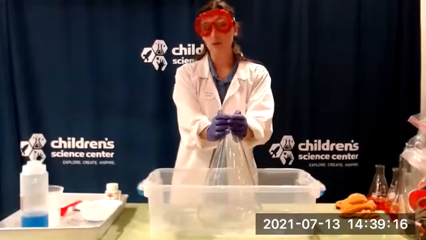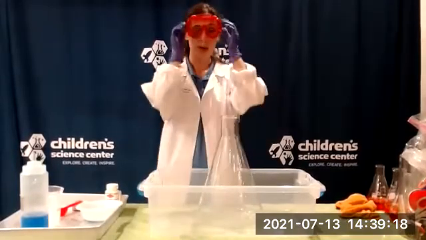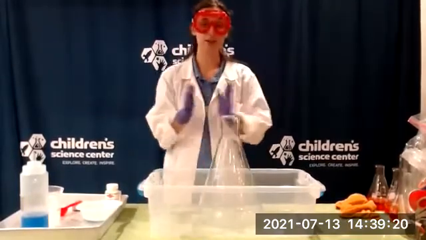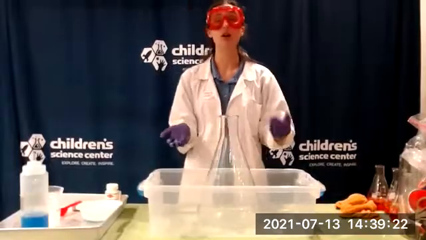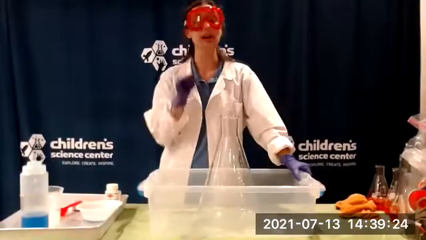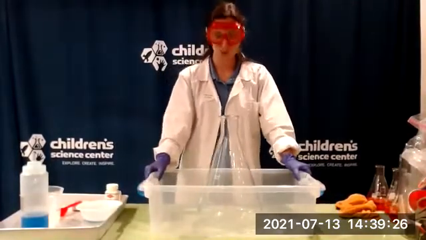But even though it makes it go faster, we still have to find a way to see it. So does anyone have a suggestion from maybe something we did earlier to see how we can look at a gas? What could we do?